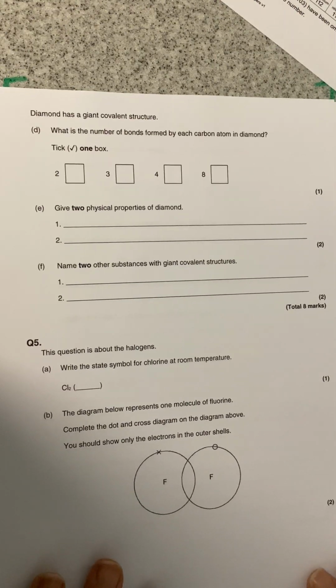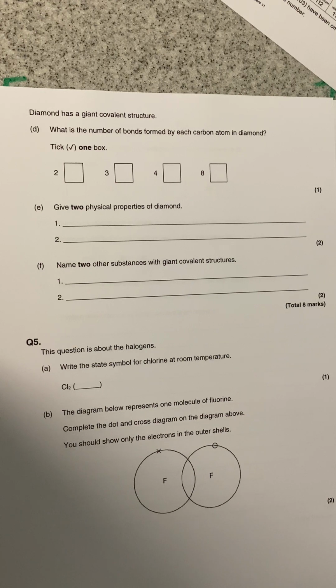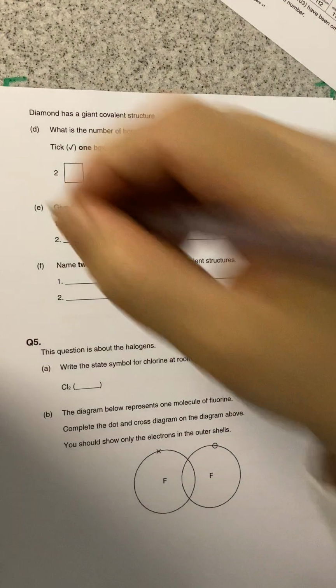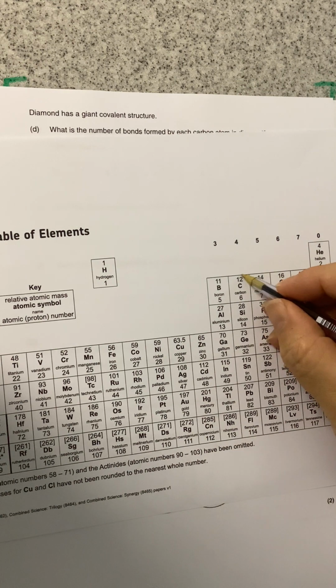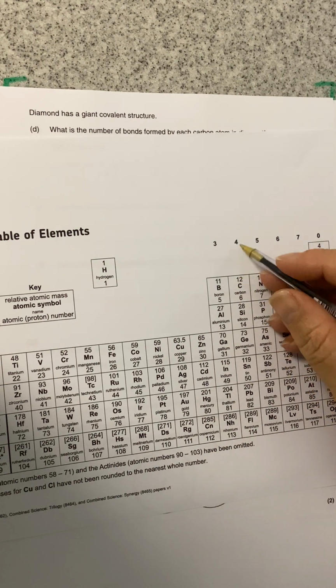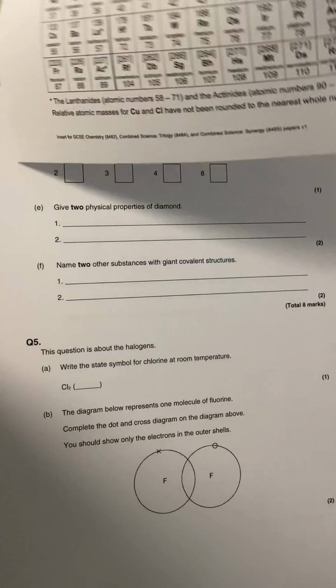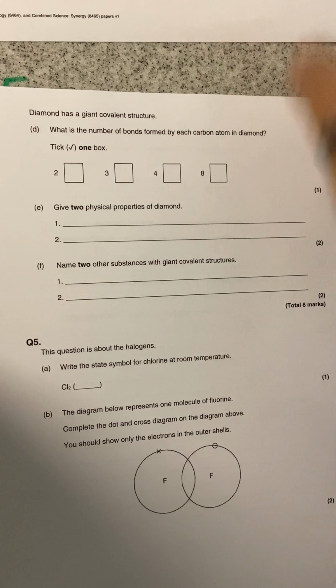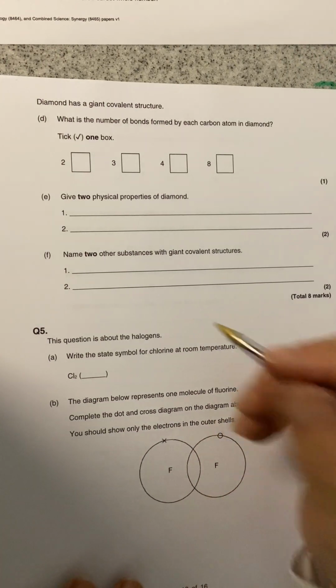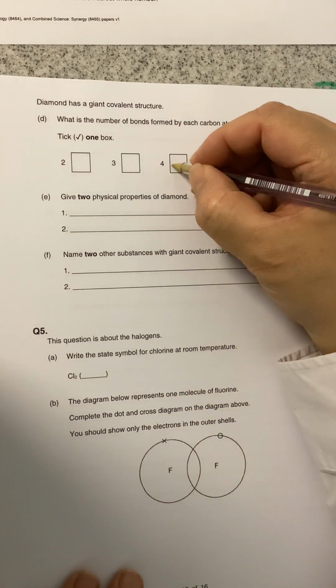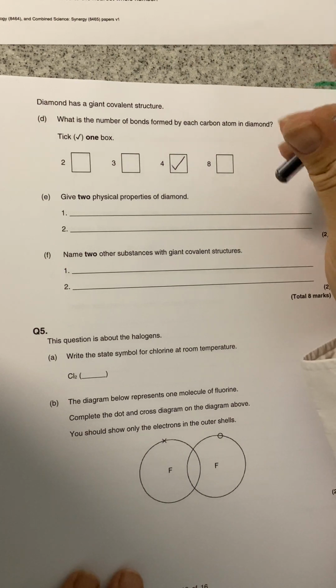Okay, so diamond forms a giant covalent structure. What is the number of bonds formed by each carbon atom in a diamond? If we think about a carbon atom, we can use our periodic table. There's carbon there. We know it's in group 4, so it's got 4 electrons in its outer shell. The number of bonds that carbon can form, it's a non-metal, so it forms covalent bonds. There are 4 gaps, so it can form up to 4 bonds.